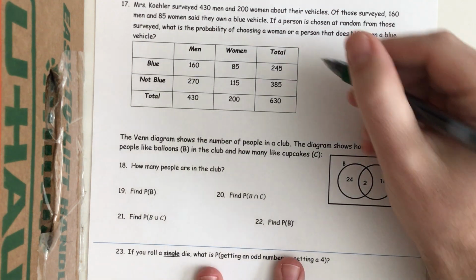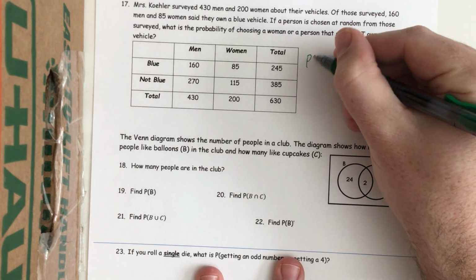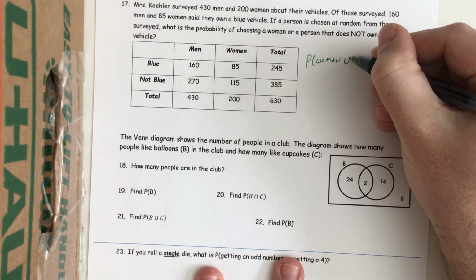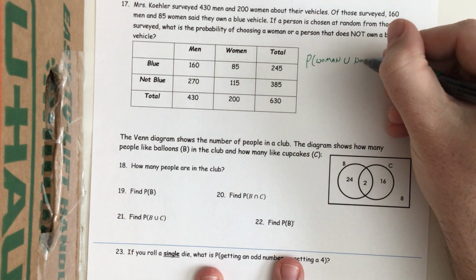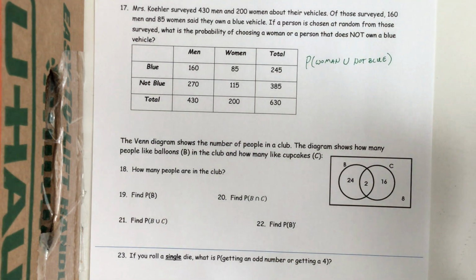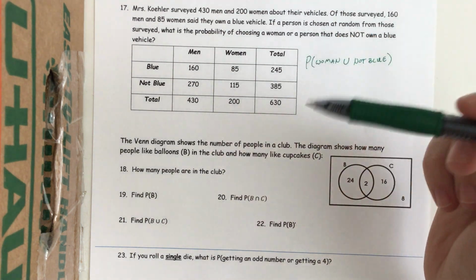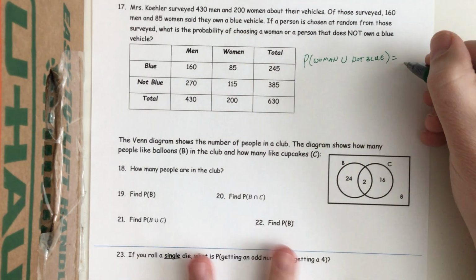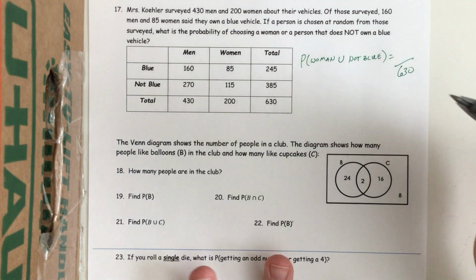This is basically finding the probability of a woman, and the union of not blue car. That's what this basically is. So just be careful here. It's going to be out of 630. There are 630 people total.